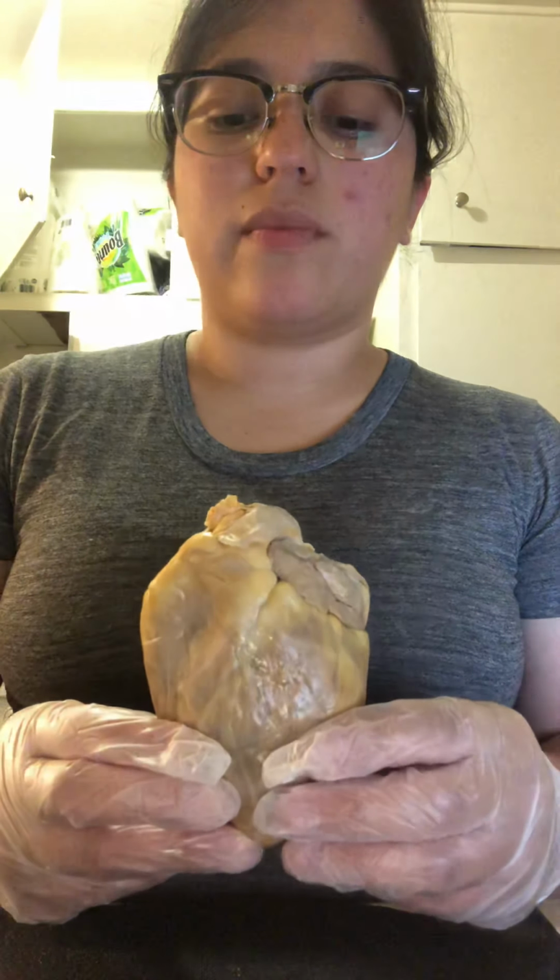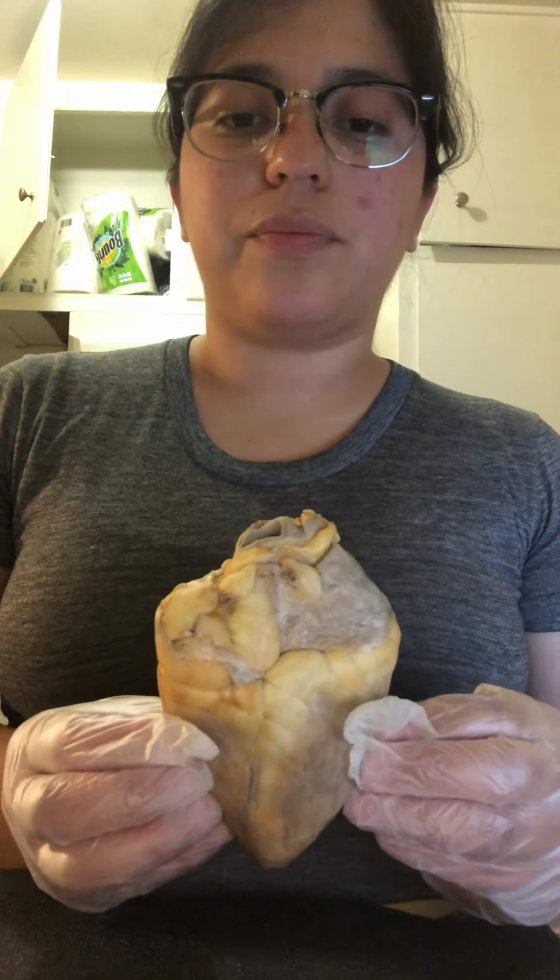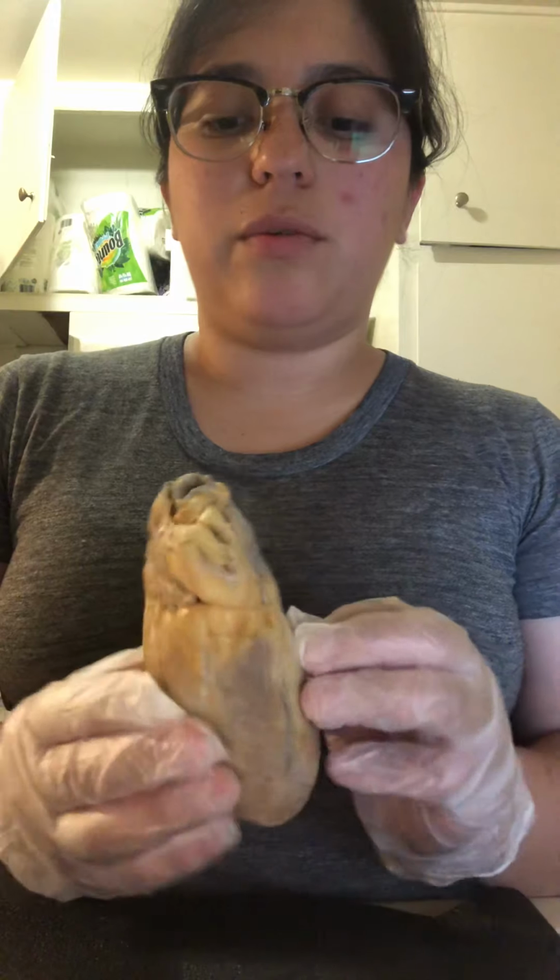So I'm going to start off by identifying the anterior view of the sheep's heart. So this is the anterior view. This would be the posterior view, and this would be the external dissection.